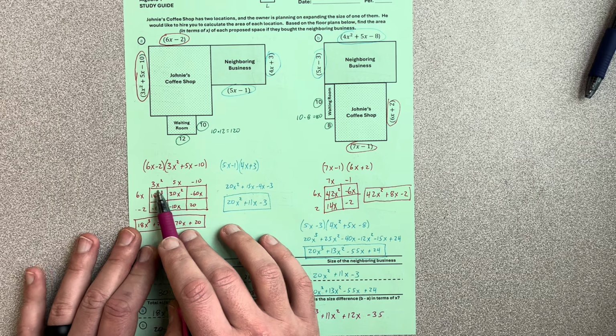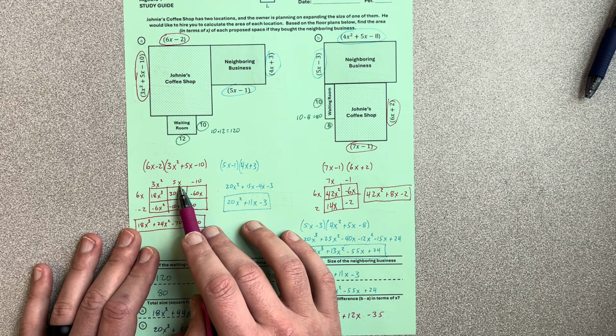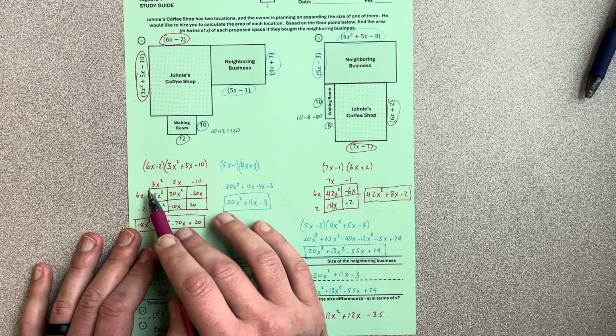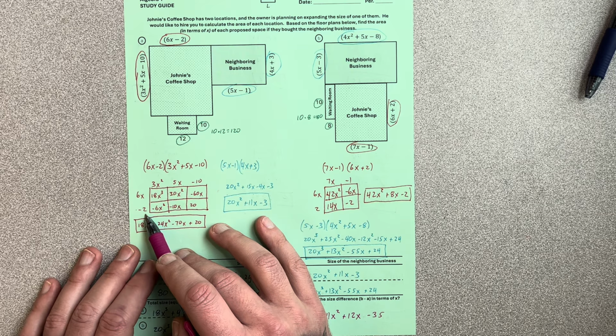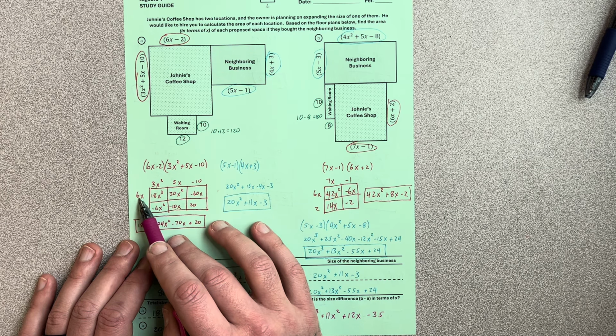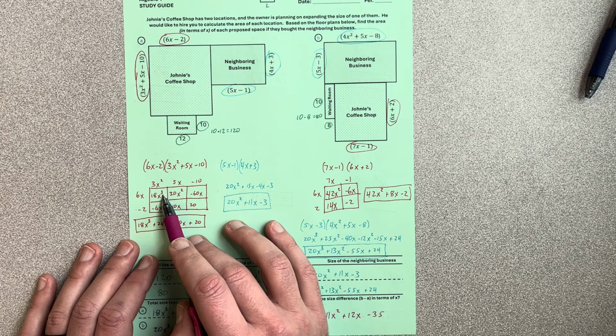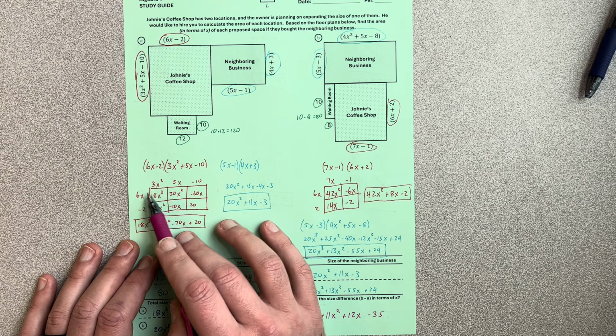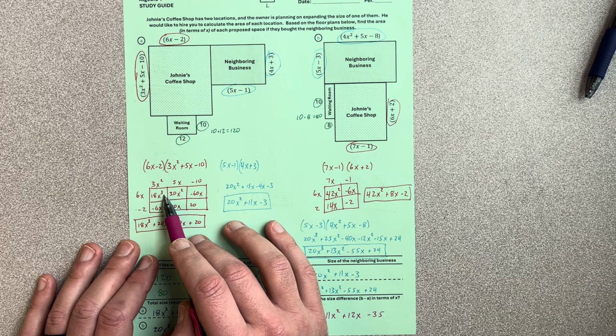So I lined it up three columns, 2 rows. 3x squared plus 5x minus 10 is represented on top, 6x minus 2 down the left-hand side. I multiplied each of these values to fill in the box here. 3x squared times 6x becomes 18x to the third. 3 times 6 is 18. X squared times x is x to the third power.